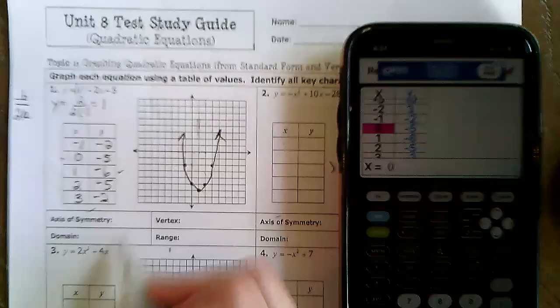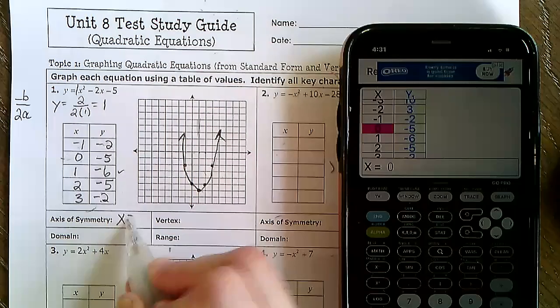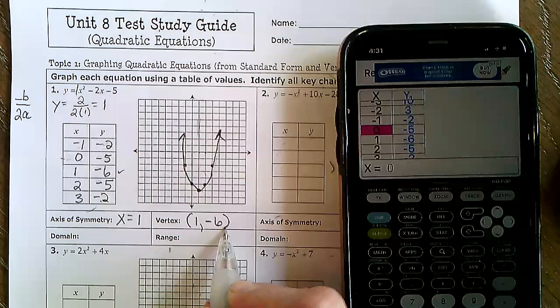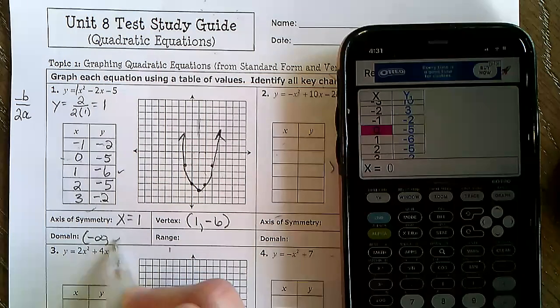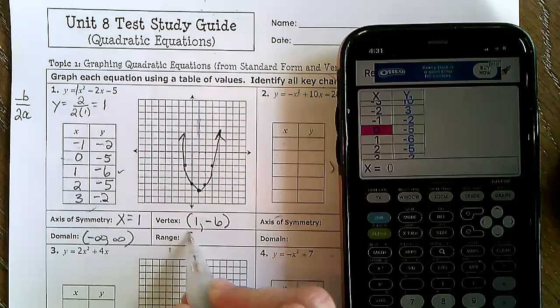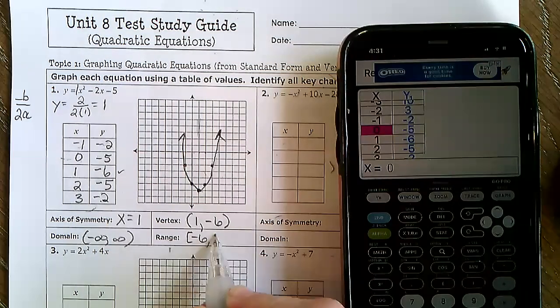All right, my axis of symmetry is 1. My vertex is 1, negative 6. My domain is always going to be negative infinity to positive infinity. And my range is the lowest point, negative 6, up to infinity.